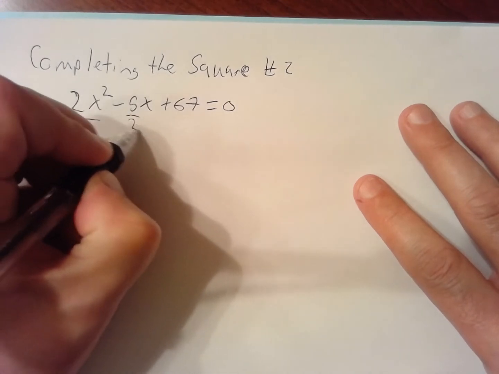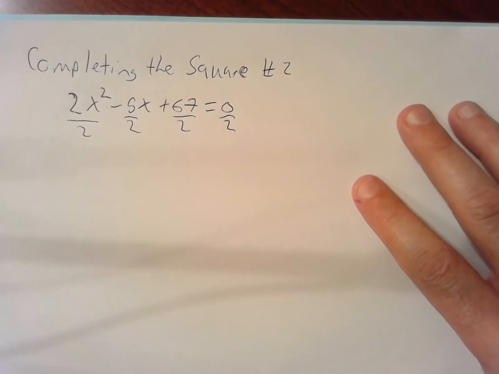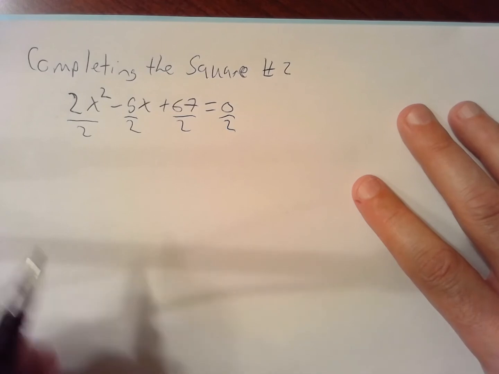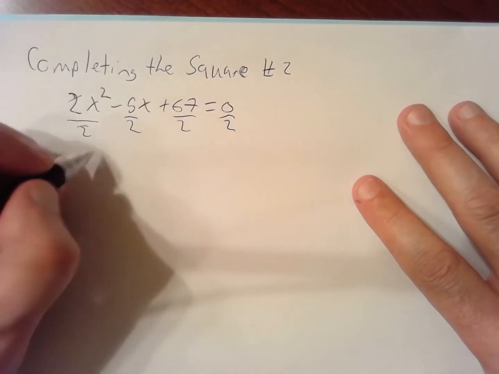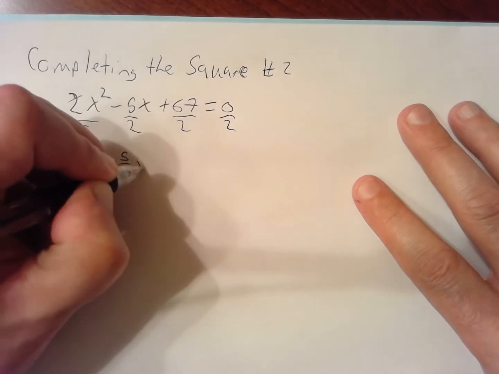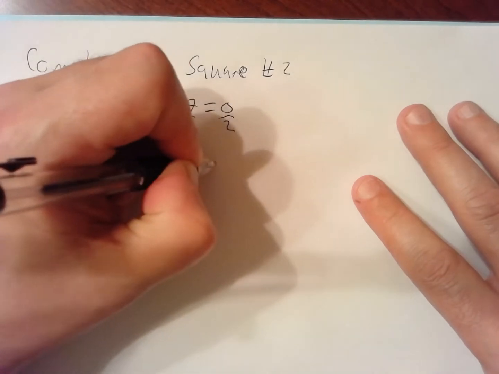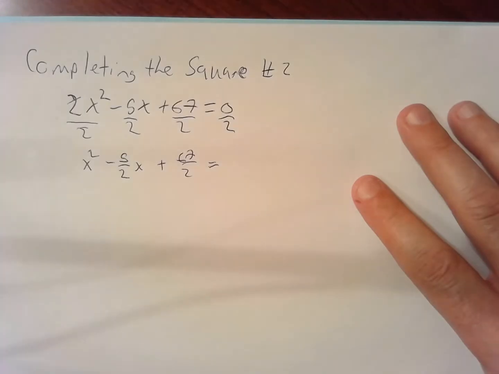Divide everybody by 2. I know you're tempted to get your calculators out and throw some decimals in here. Decimals are not your friends. We're just going to deal with the fractions. Those 2's cancel, and I get x squared minus 5 halves x plus 67 over 2 equals 0, because 0 divided by anything is 0.